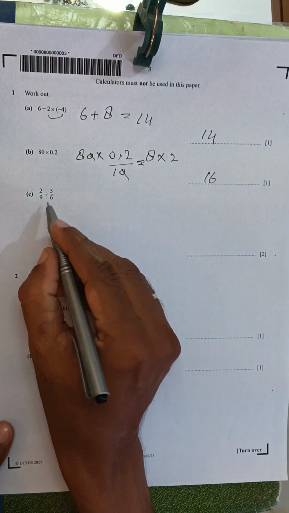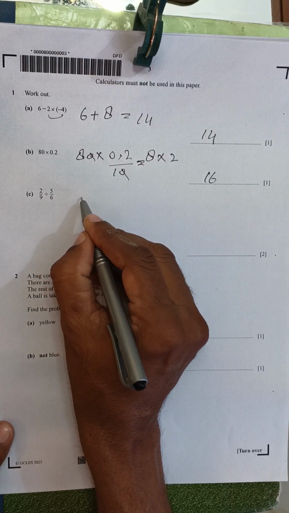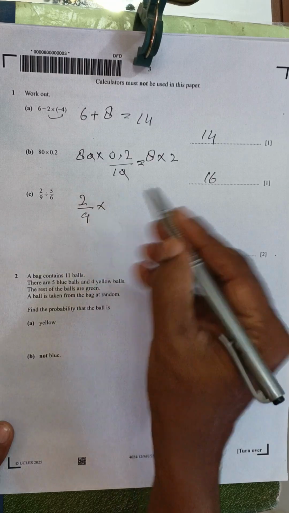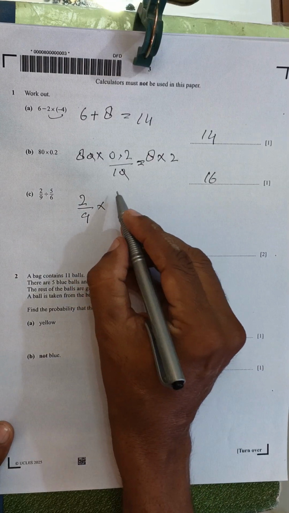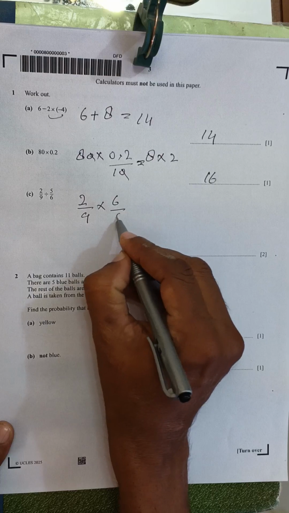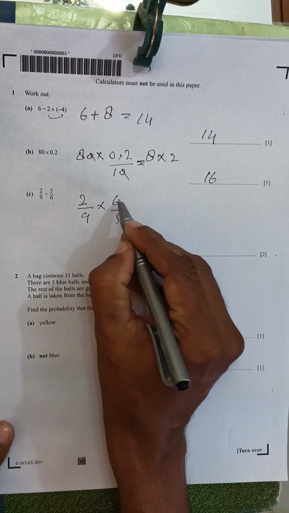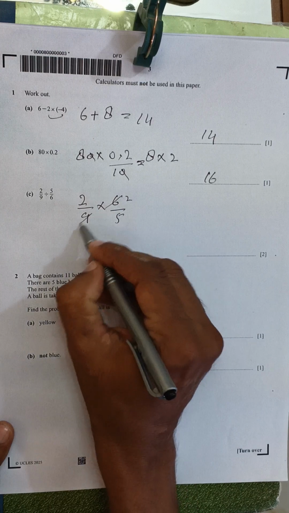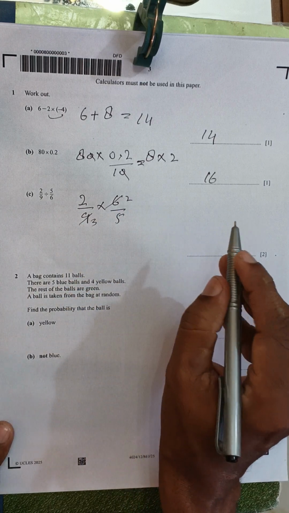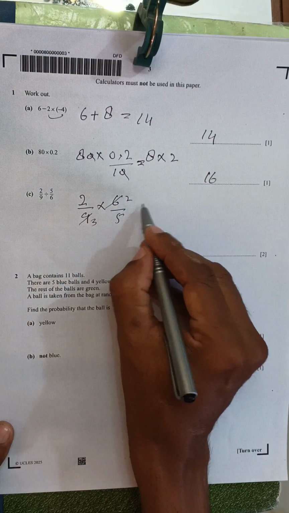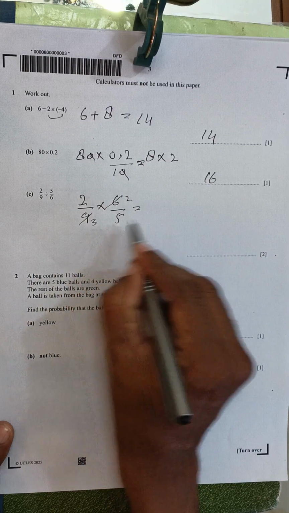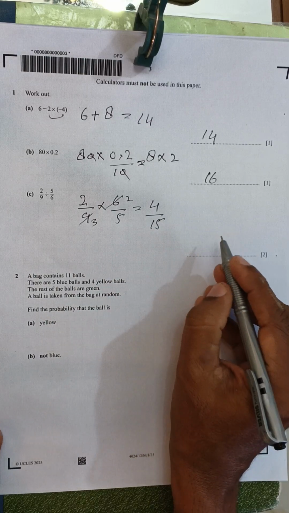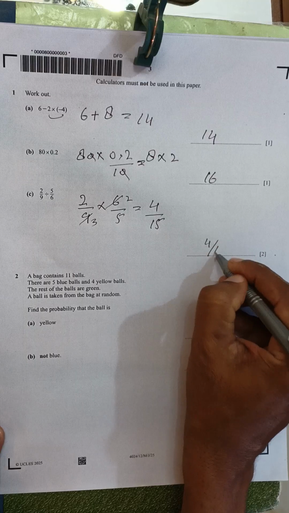Okay, now this one. Again solve this one. Convert this division into multiplication, so change the fraction: 6 over 5. Now 3 twos are 6, and 3 threes are 9. Further you cannot cancel it out, so 2 twos are 4 and 3 fives are 15. 4 over 15 is your answer. Okay, so 4 over 15.